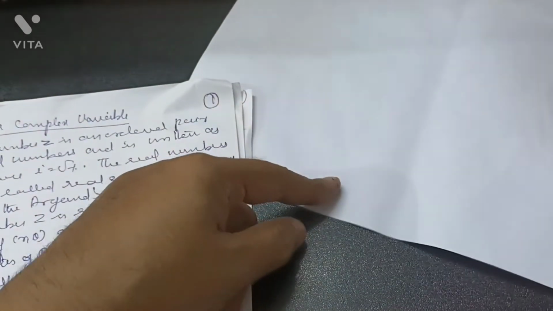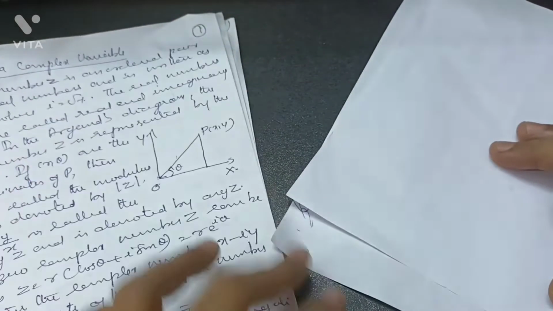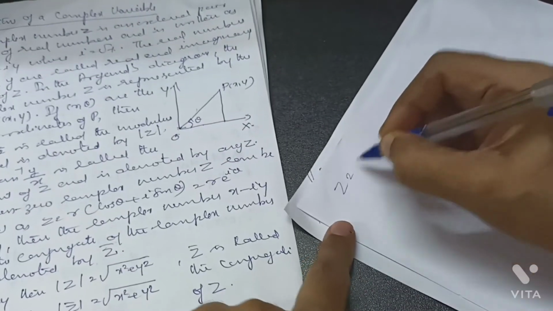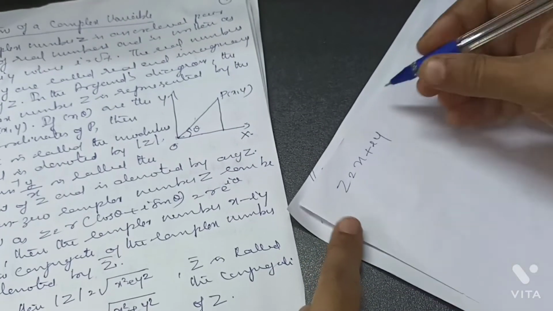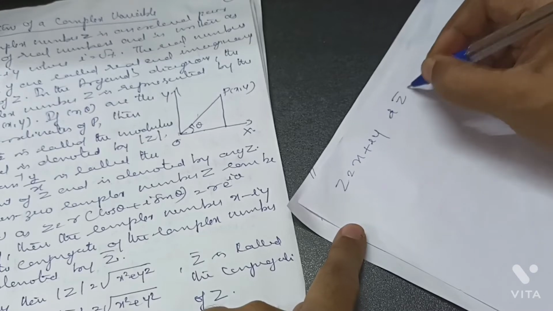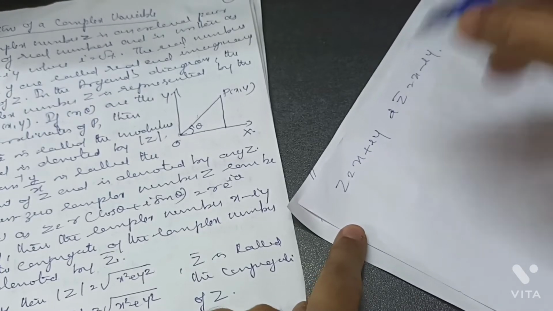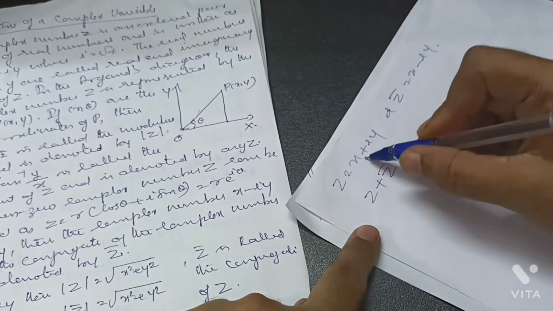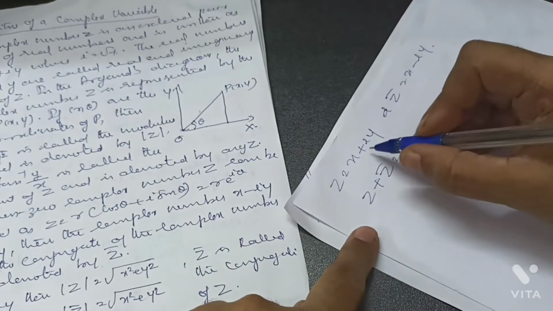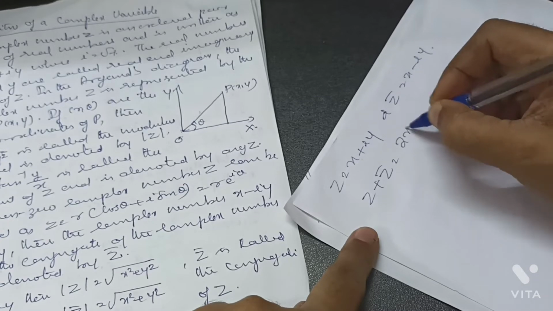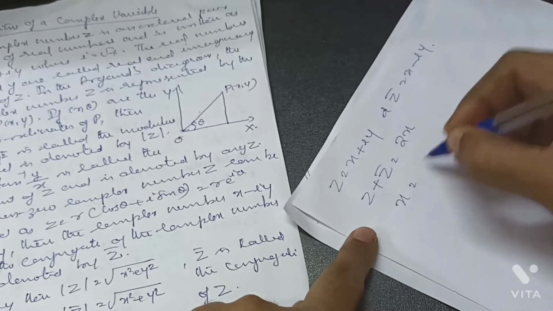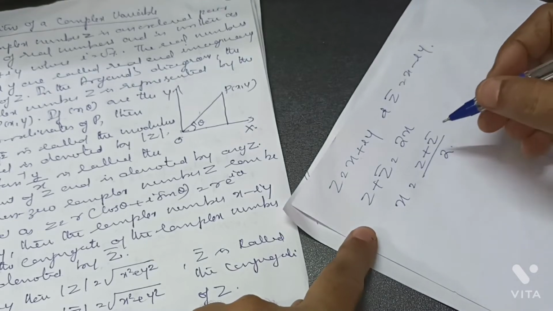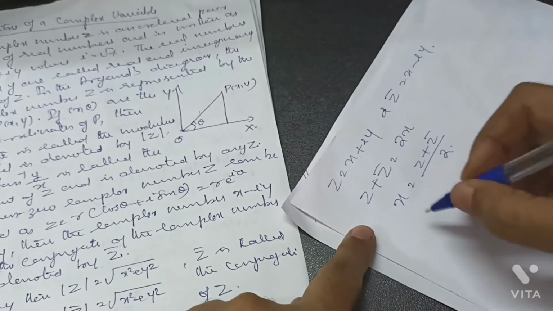Now many things we have to discuss here. The next concept is, suppose z is equal to x plus iy and z bar is equal to x minus iy. What do you get when you add z plus z bar? Z plus z bar, you get x plus iy and x minus iy, isn't it? So we get 2x, right? So x is equal to z plus z bar by 2. Similarly, you can calculate y.